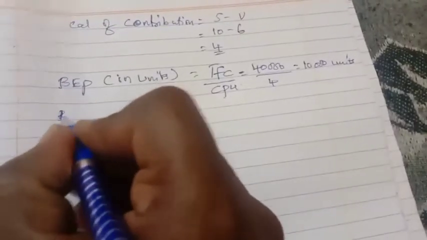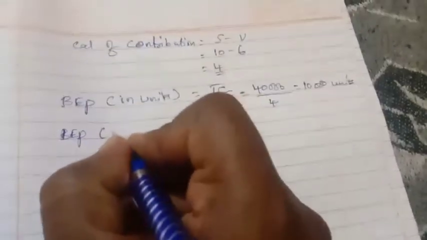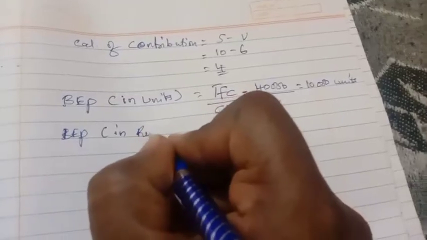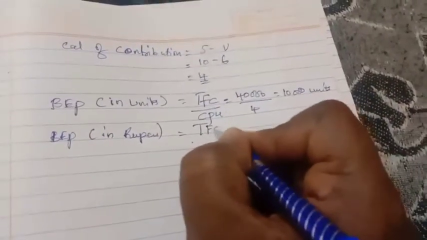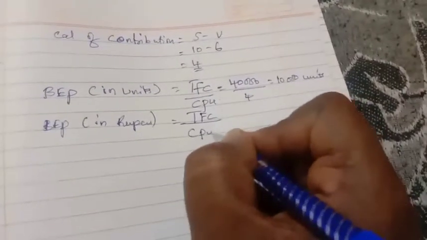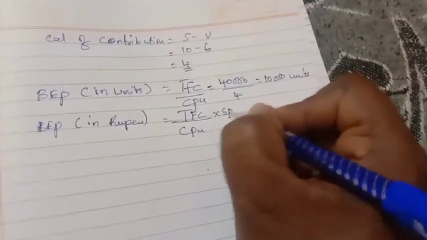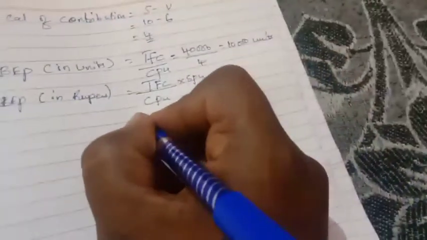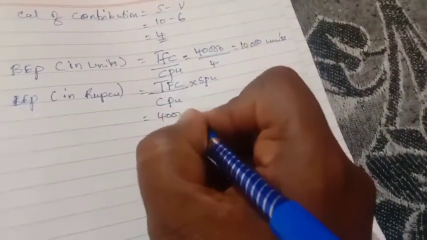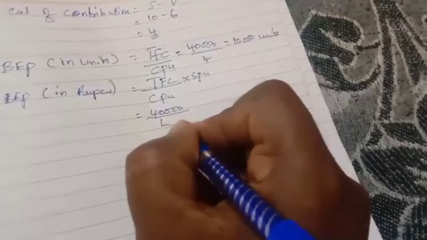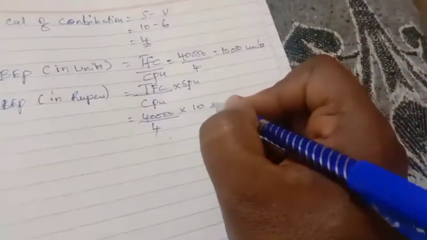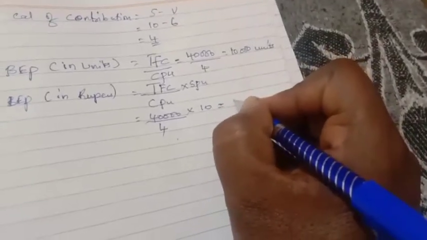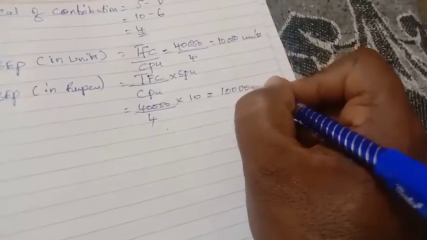Now to calculate BEP in rupees: total fixed cost divided by contribution per unit into selling price per unit. So total fixed cost 40,000, contribution 4, into selling price 10. You get 1 lakh rupees.